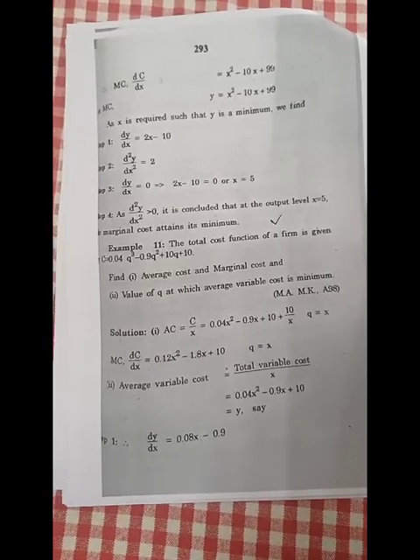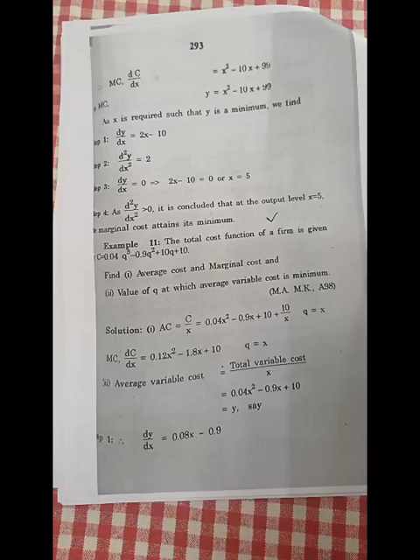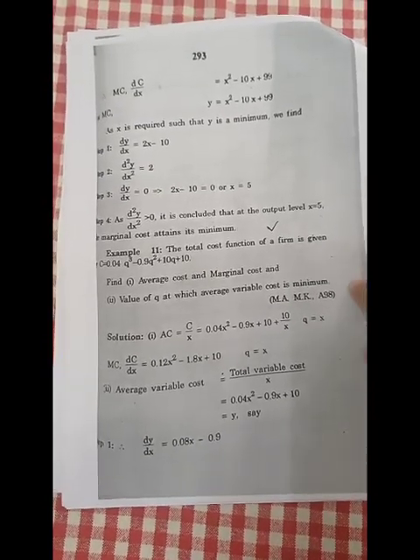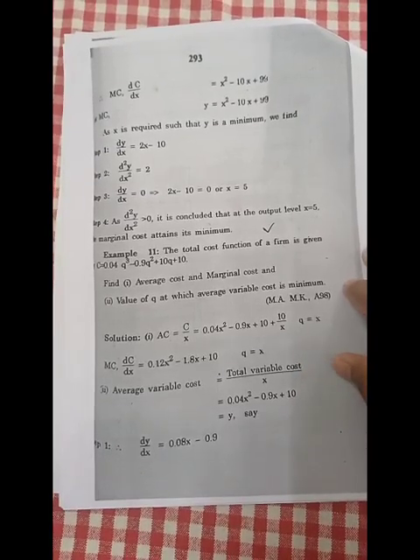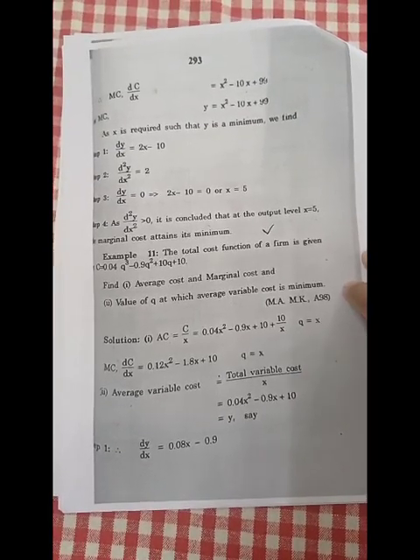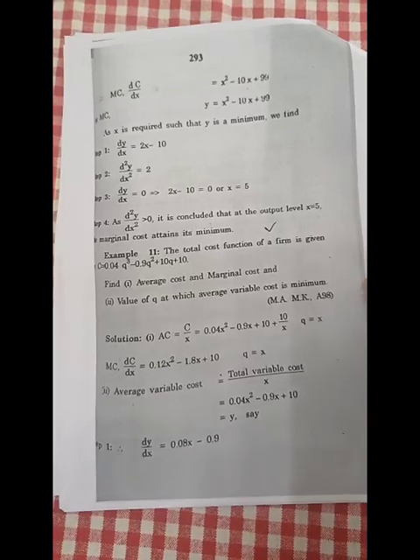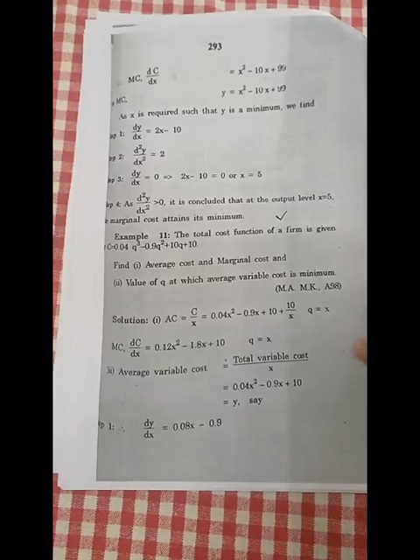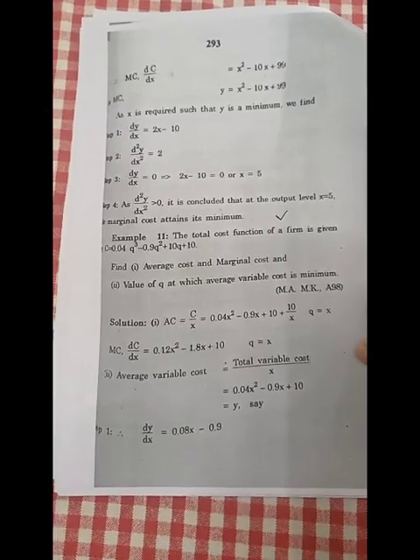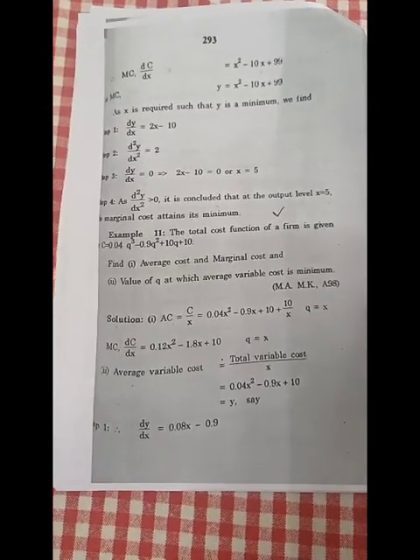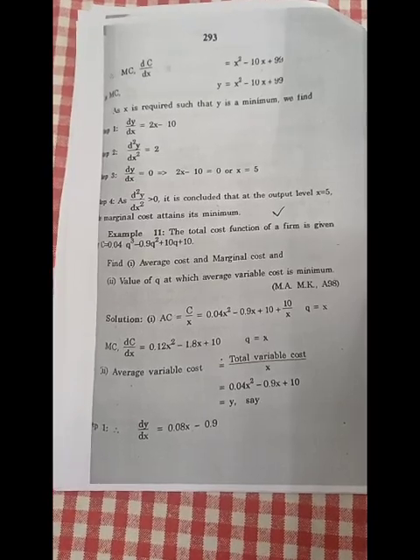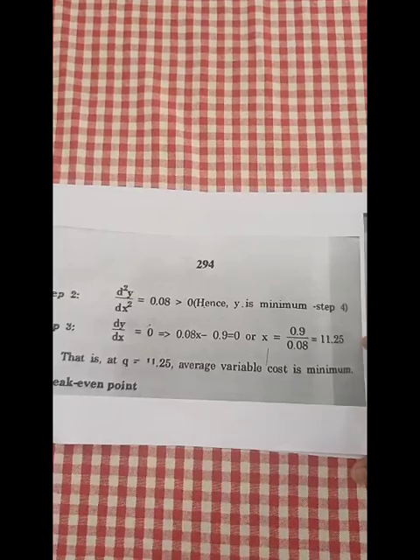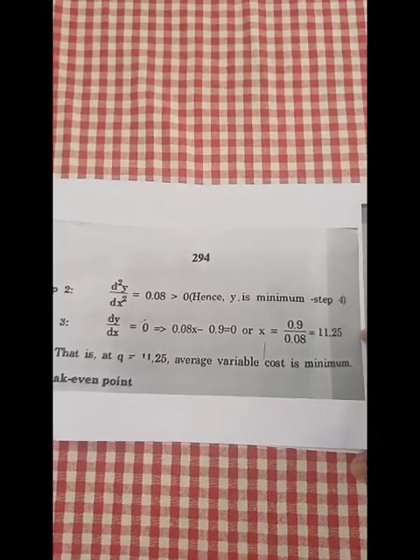Next, we are finding average variable cost. Total variable cost divided by x is equal to average variable cost. So we are finding that 0.04x square minus 0.9x plus 10 is equal to y. Then dy by dx is equal to 0.08x minus 0.9. Next step 2, we are finding d square y divided by dx square is equal to 0.08.